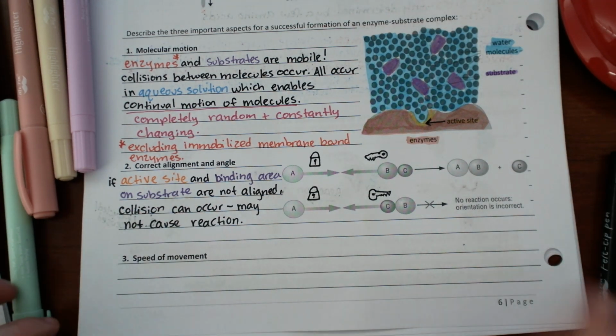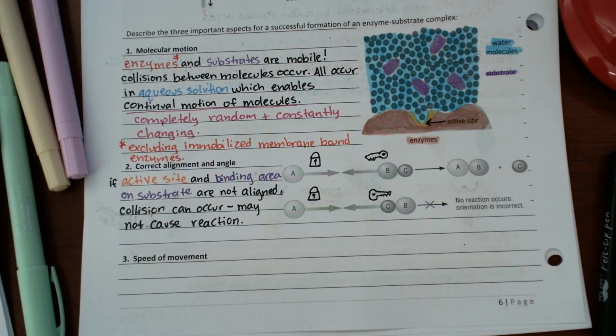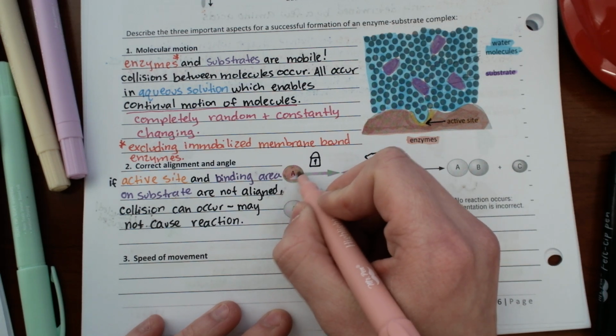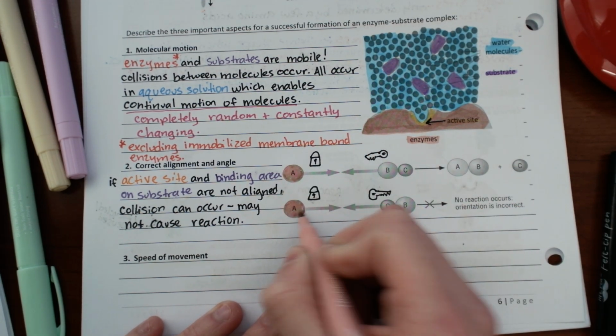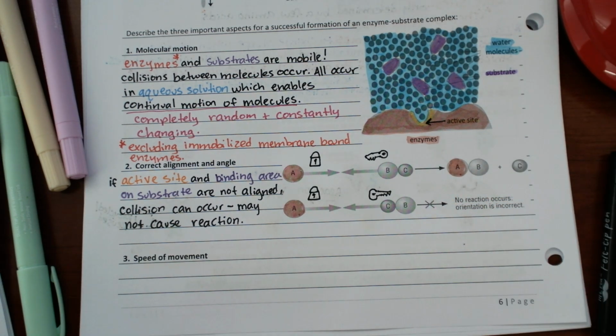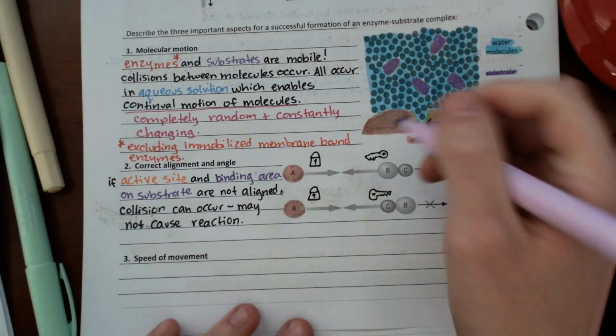In this case, on your enzyme, A has to hit B. B will make the purple one, so that's the binding area.